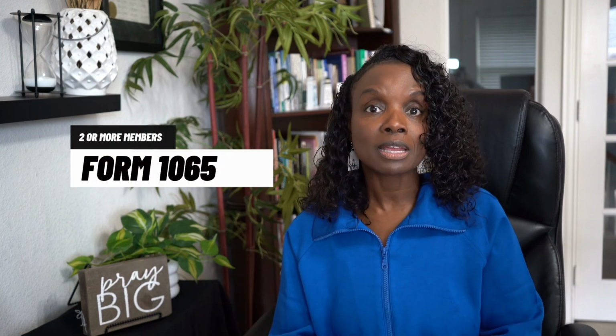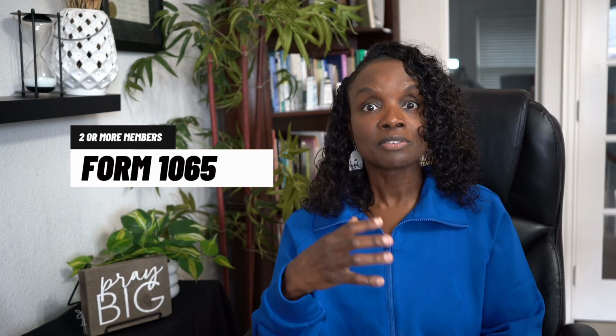What the IRS does is say by default, based on how many owners or members are in your LLC, here's your filing status. If it's one, it's automatically a sole proprietorship. You file it on the Form 1040 Schedule C. If it's two or more members, then you have to file an IRS Form 1065, give each one of the business owners a Schedule K-1, and then they will report that income on their personal return and pay the tax at the personal level.